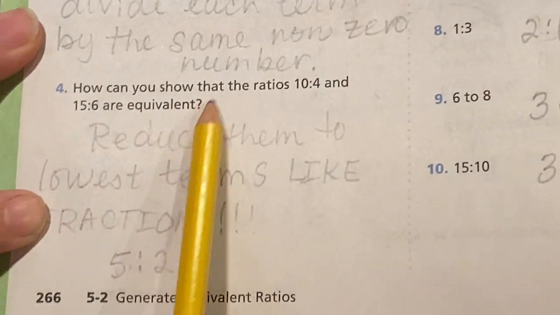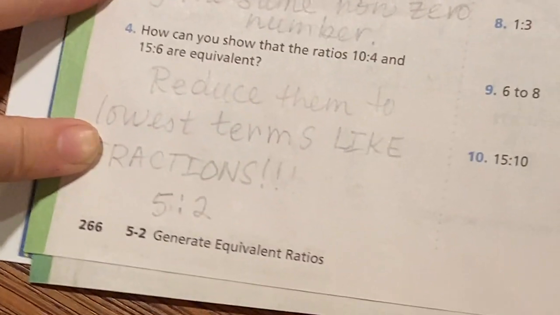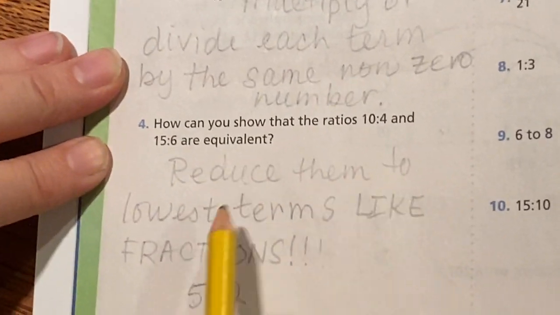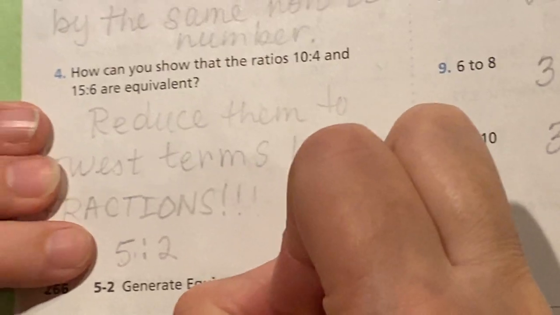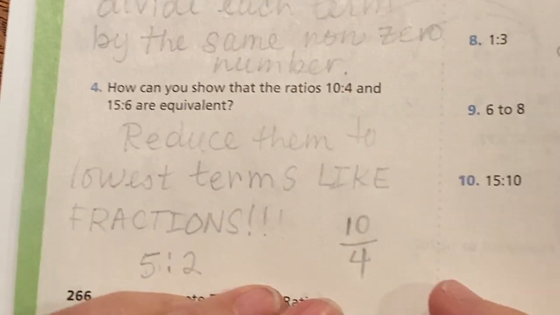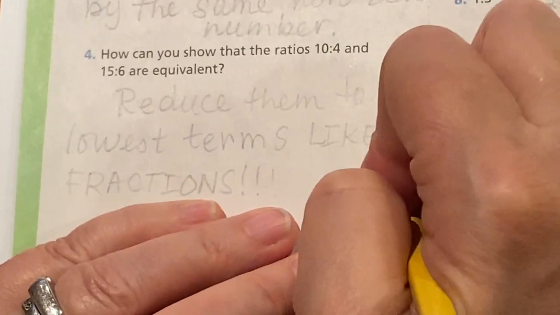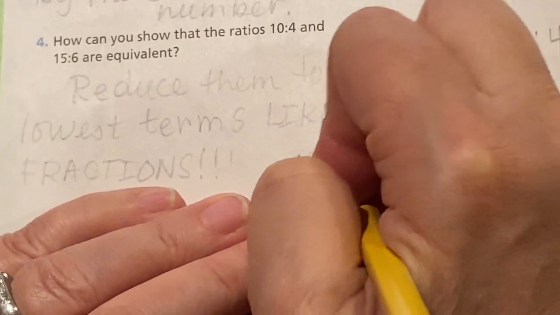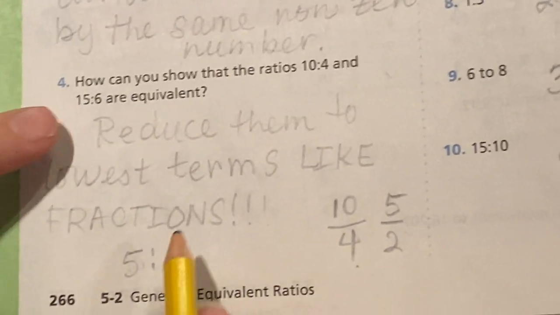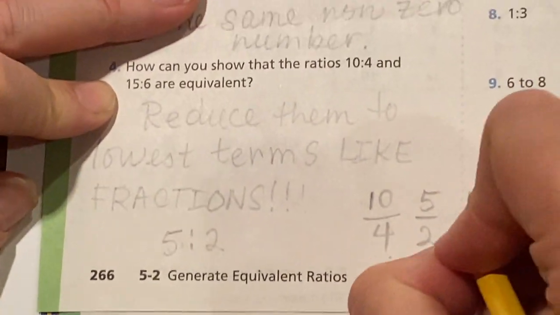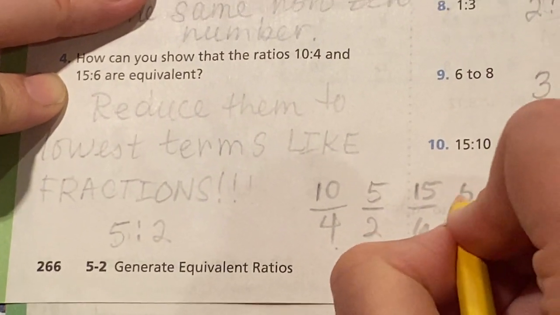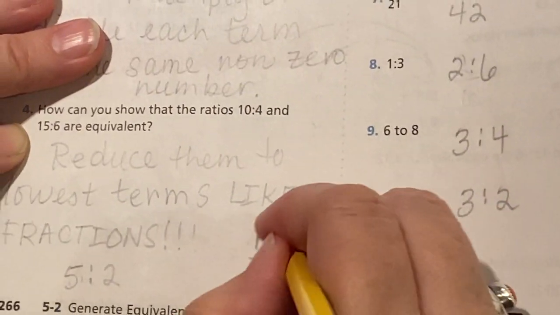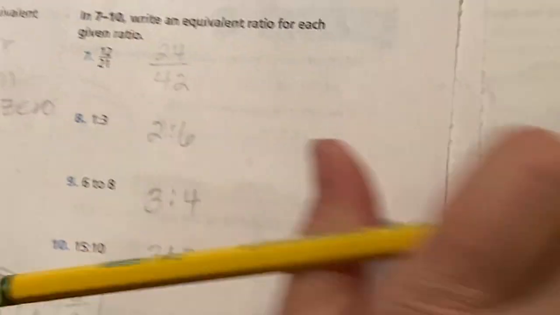Okay, how can you show that the ratios 10 to 4 and 15 to 6 are equivalent? I said reduce them to lowest terms, and it's like fractions, right? So if you take 10 to 4, let's say if you wrote it this way instead of the other way, reduce that to lowest terms. I would divide both by 2, and I would get 5 to 2. And then let's take 15 to 6 and reduce that. I'm going to divide both by 3. And guess what? 5 to 2. They are equivalent. Okay, let's take a look at the other side of that page.